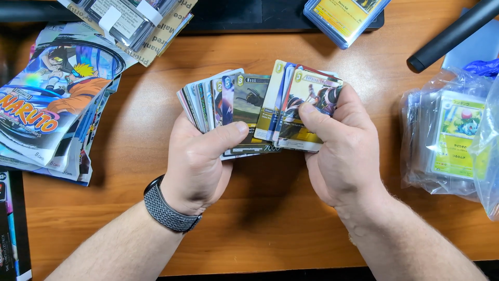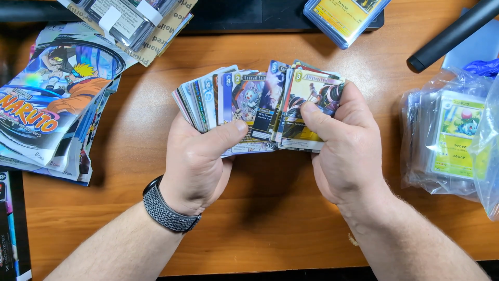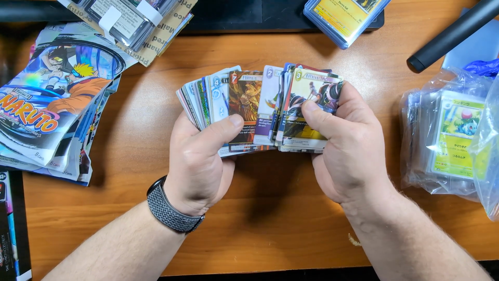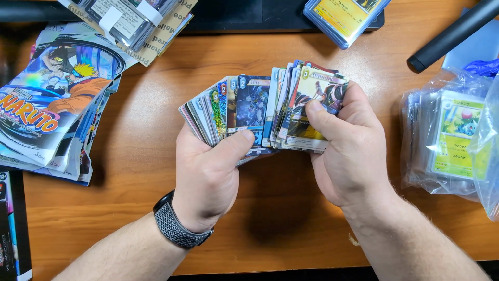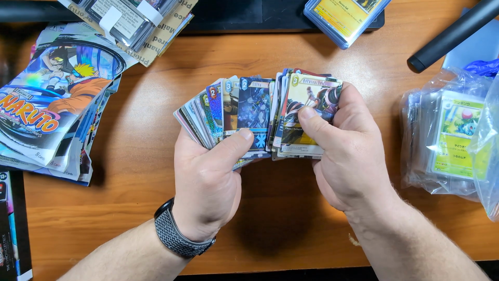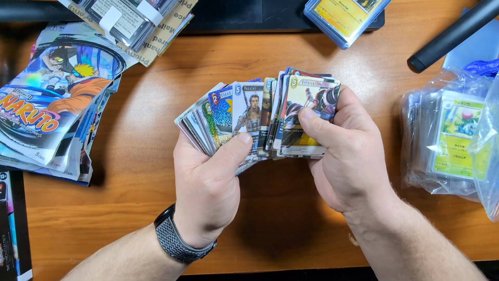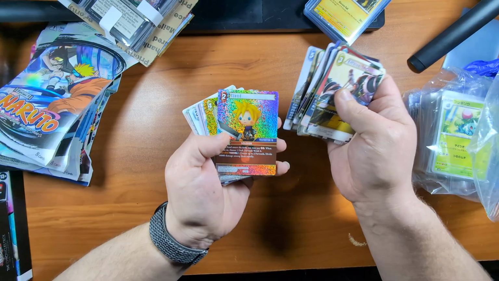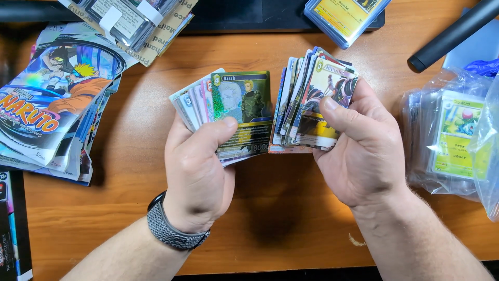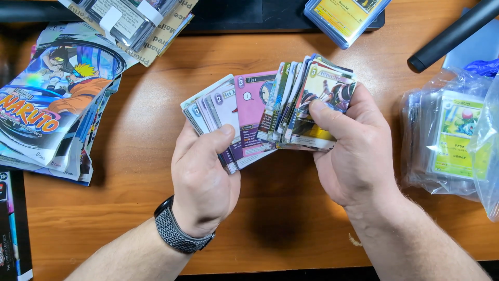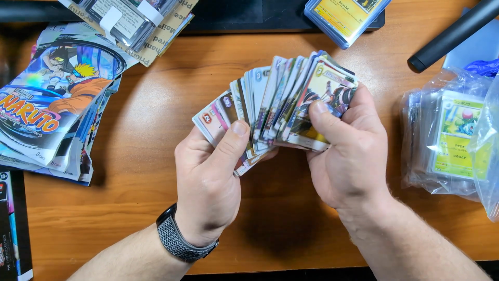I think this one did have a holo in it, which I was pretty stoked about, just for the fact that they're harder to photograph and they're harder to work with. So if I could get a couple holos or something, then that would be alright. Oh, check it out, it's a Cloud. I didn't play enough Final Fantasy to know who all these people are. But nonetheless, that looks pretty sweet.